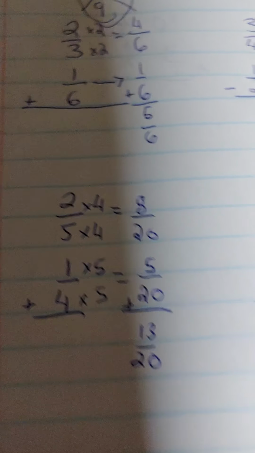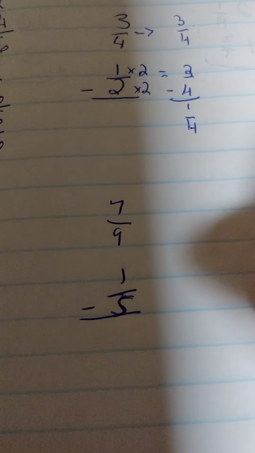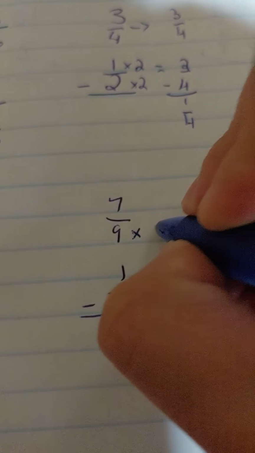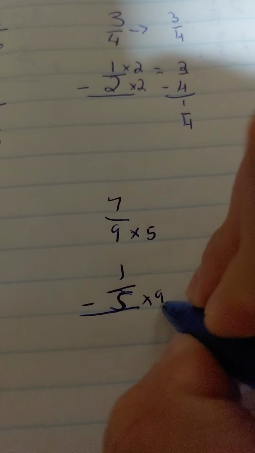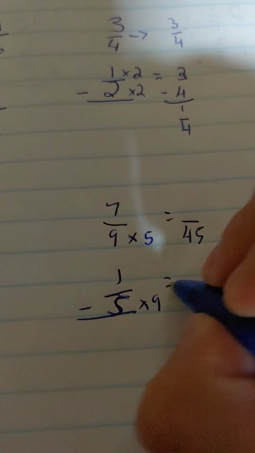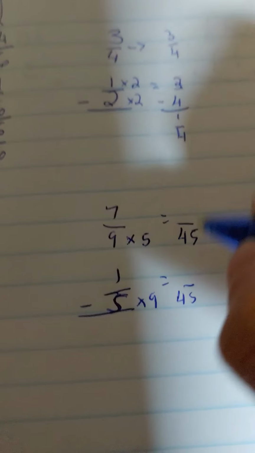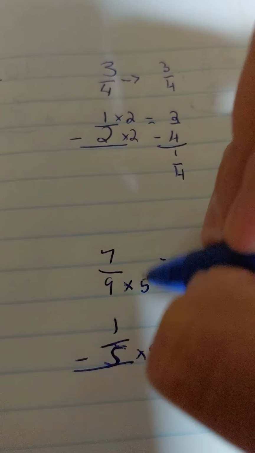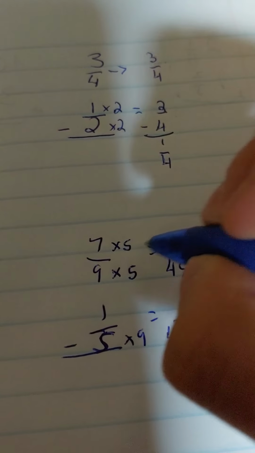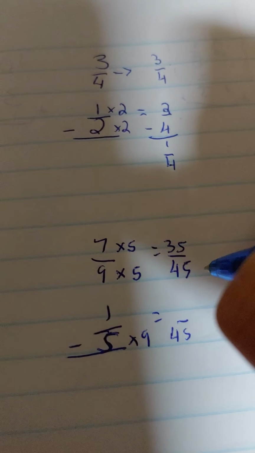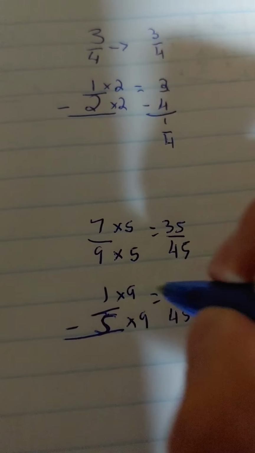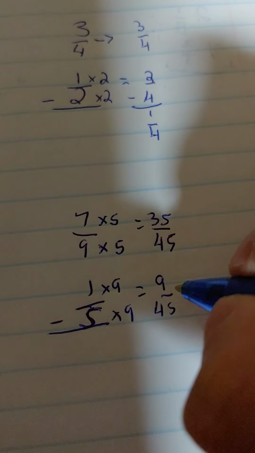So I'm going to go over here and show us another example. Here we have a subtracting problem. You have 7/9 minus 1/5. So again, I'm going to multiply them by the opposite denominators to get my new denominator, my common denominator of 45. But again, if I multiply one part of a fraction, I have to multiply the other part by the same thing. So I'm going to multiply this 7 by 5 as well to get my new fraction of 35 over 45. And I'll multiply this numerator by 9 to get my new fraction of 9 over 45.